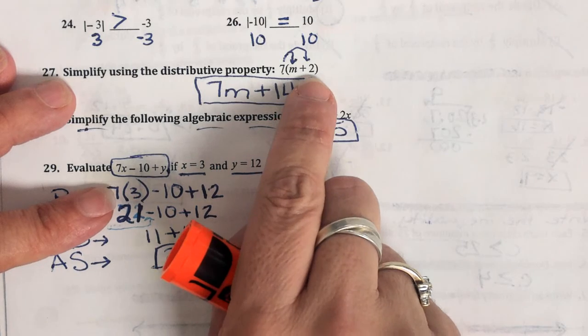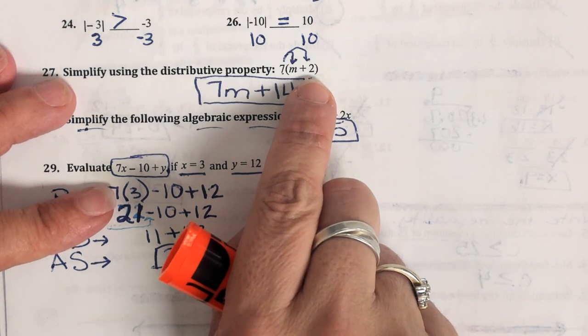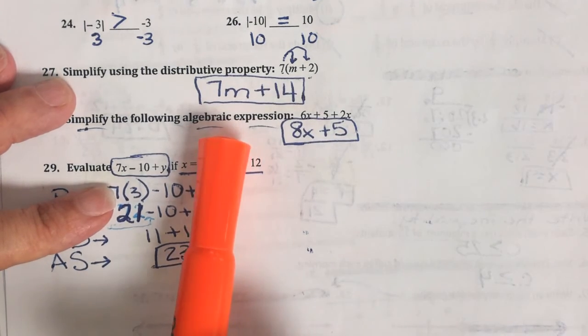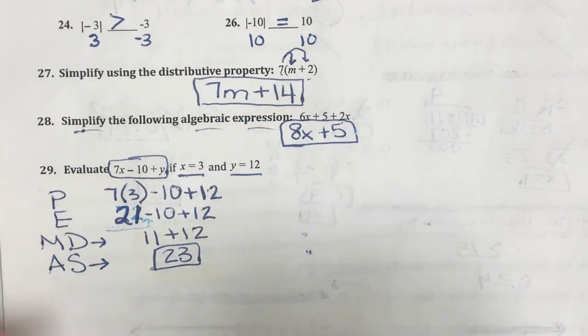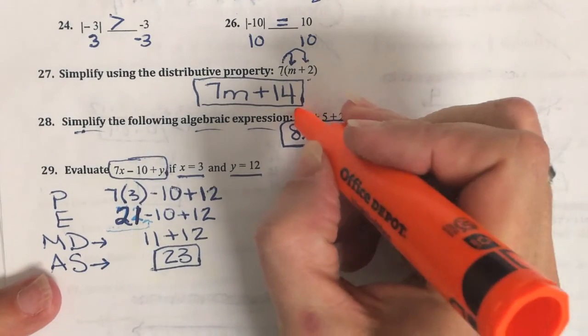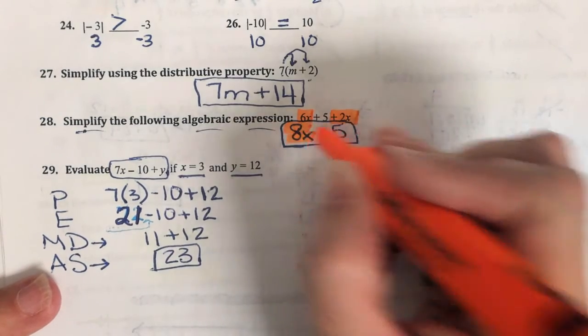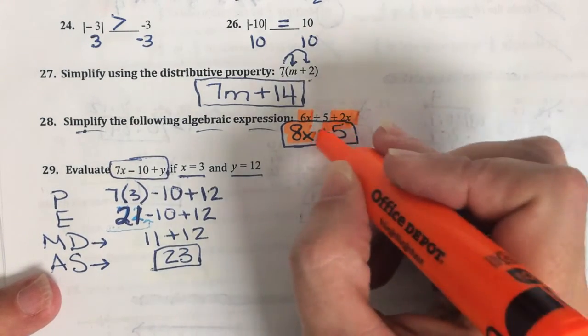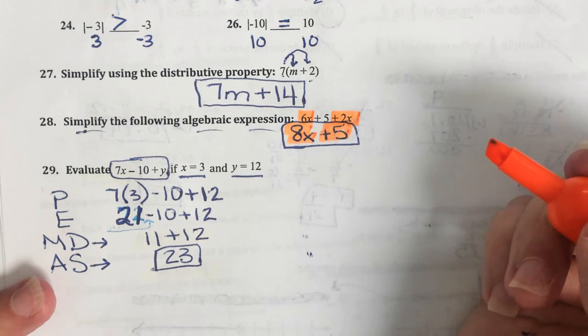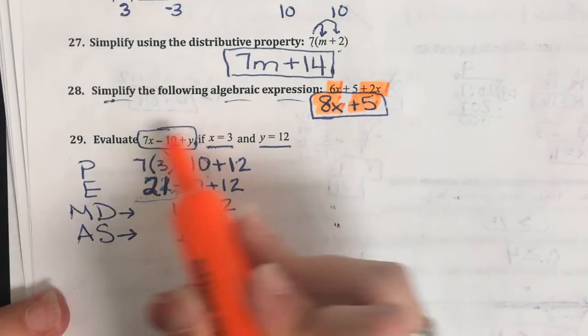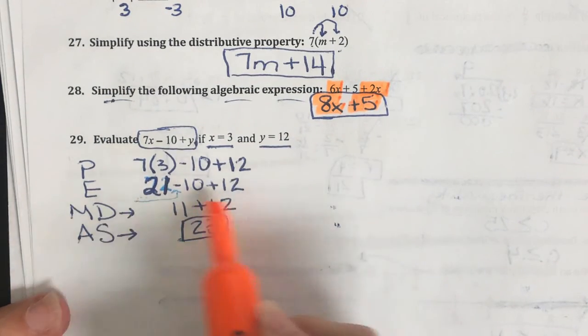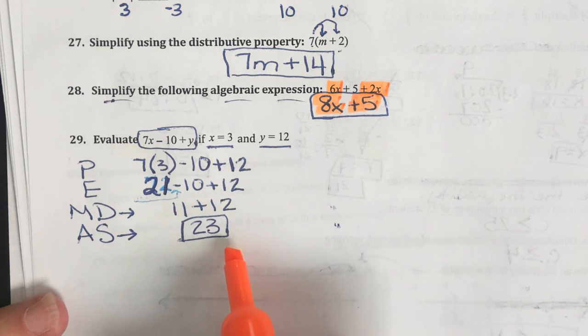They're trying to trick you to see if you distribute it or not. Okay, this one, putting together all the stuff that matches. This 6x goes with the plus 2x to get the 8x. Bring down the plus 5. And then this last one, we're using PEMDAS, making sure we do it in the right order.